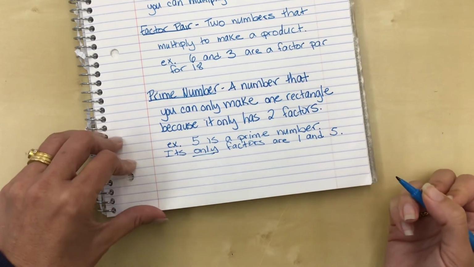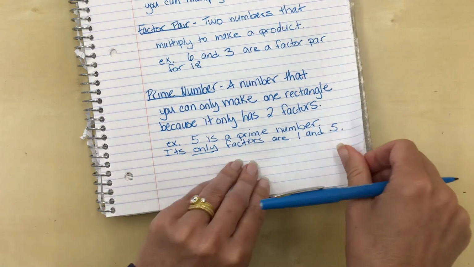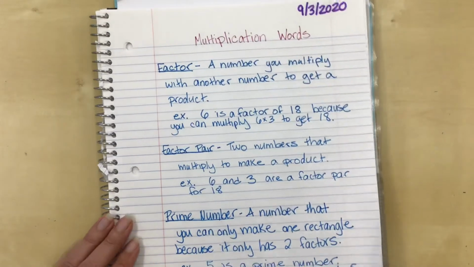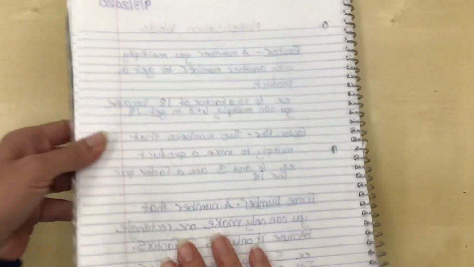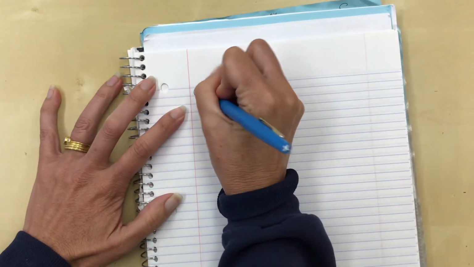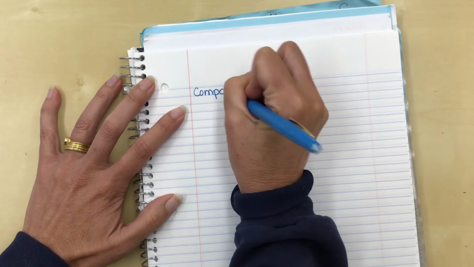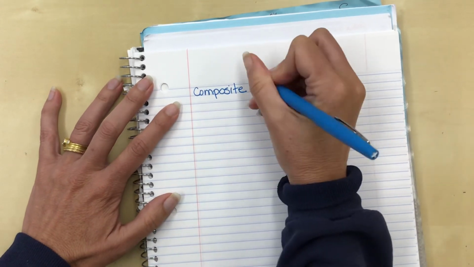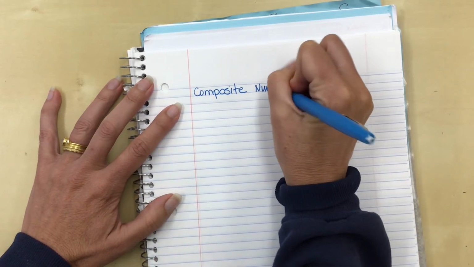And finally, composite number. And I'm going to turn the page because I want to have more room. So you can do the same if you want. Oh, it's going to be hard to read because I'm using pen. I'm going to use this side. But you should always use the back side of a piece of paper. Okay, composite numbers. Some of you have been asking me already, what are composite numbers? I think it came up in your Moby Max.